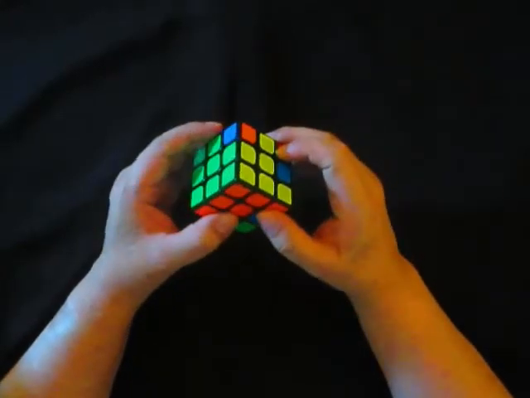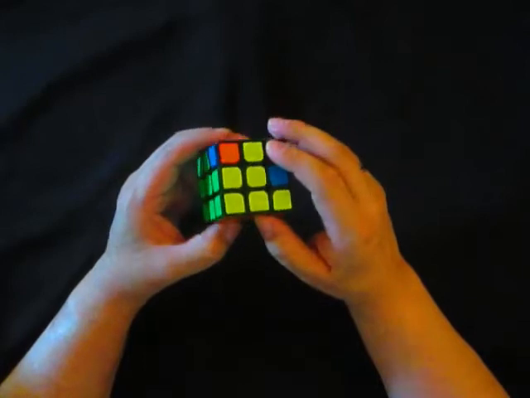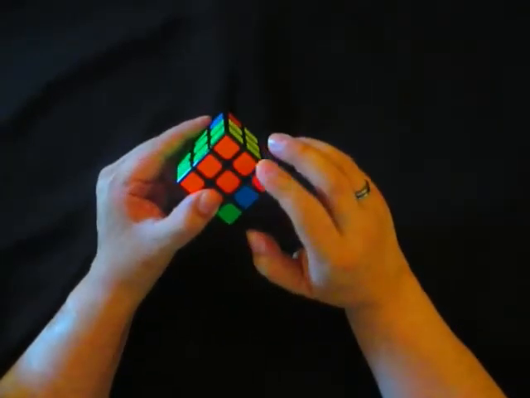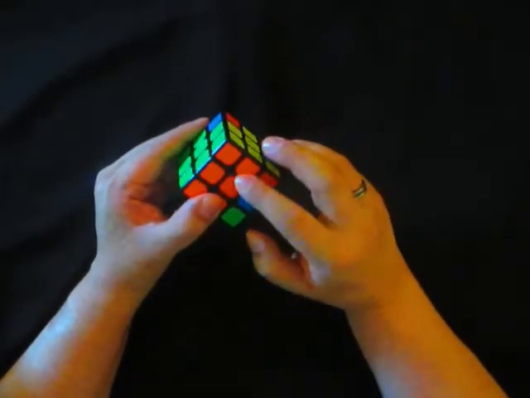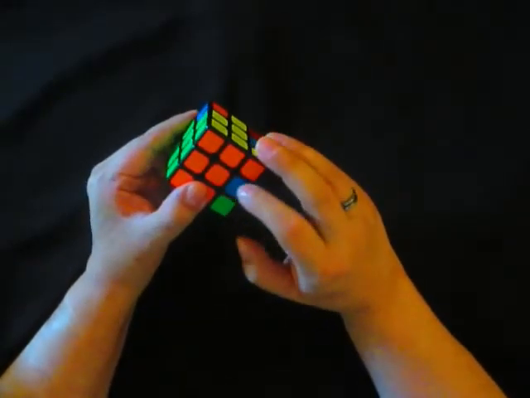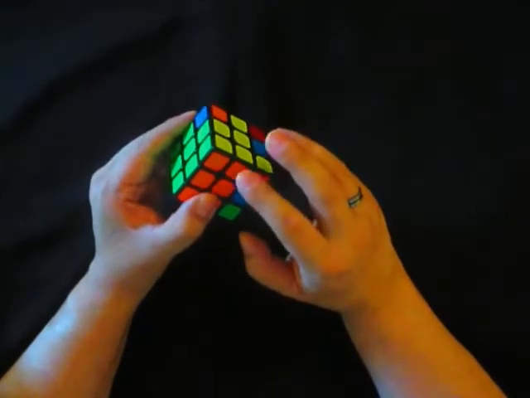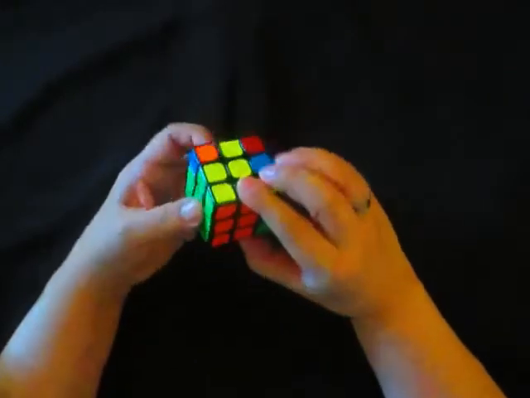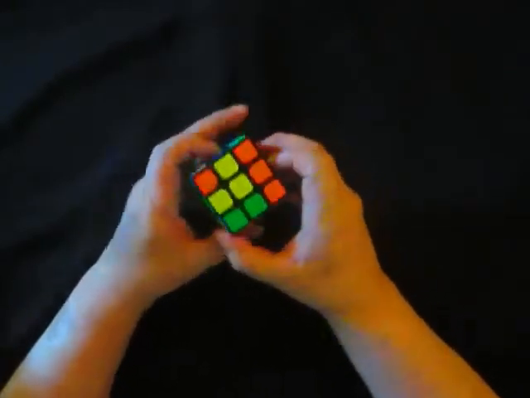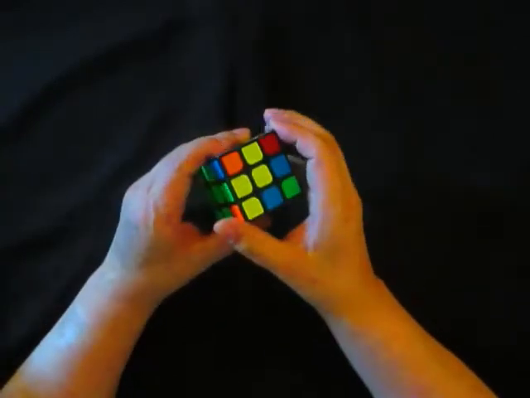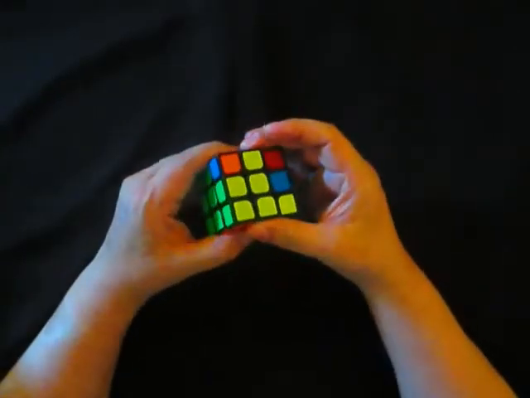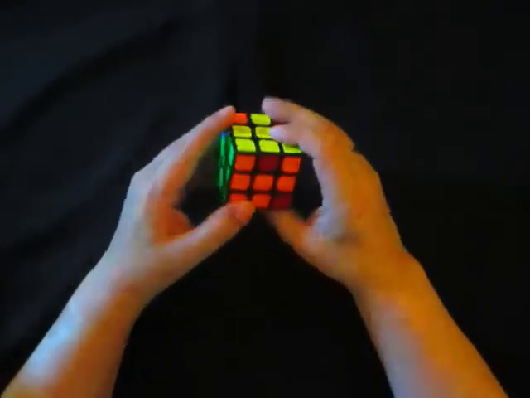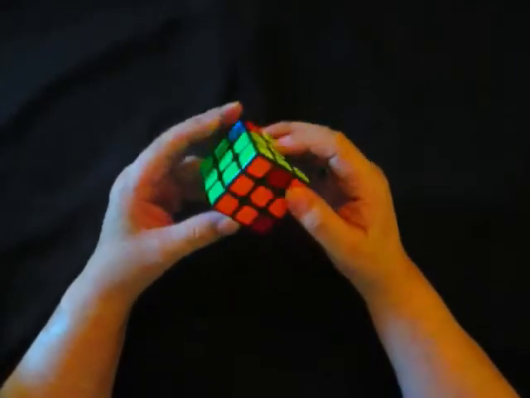But now, let's do an example where it's on this side, where the edge piece is matched with its center, but it's orange. Orange is matched with its orange center. So we can do that. Okay, now this is a different example.